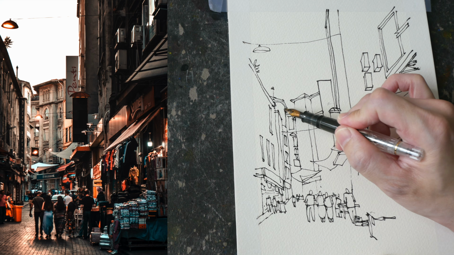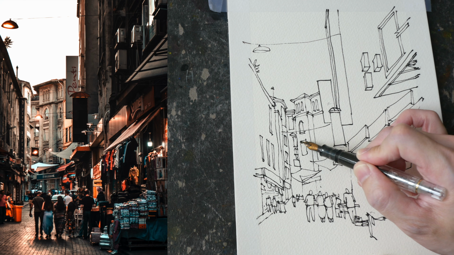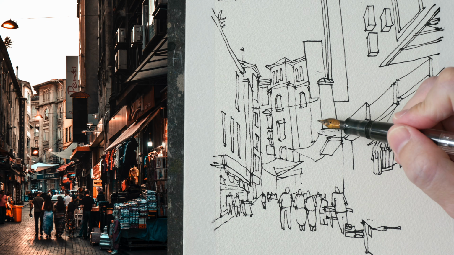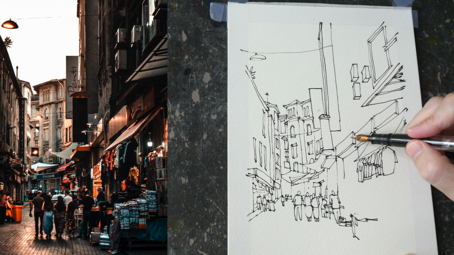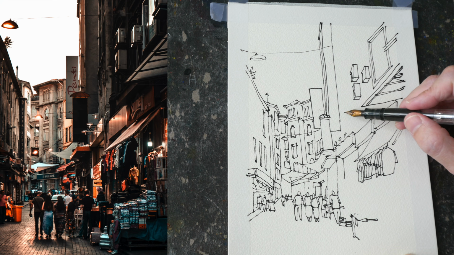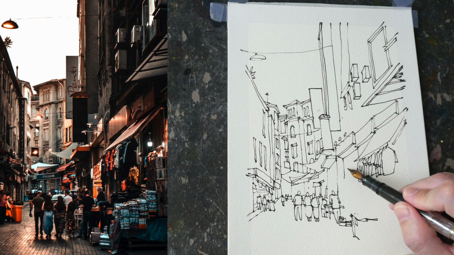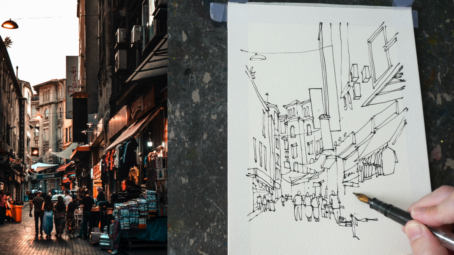So after you have drawn the big shapes on the right side and then the left side, you can fill in the details within those shapes. And if you run out of space to draw the details, you can just leave them out, because otherwise the scene can get too busy. This looks like evening time.